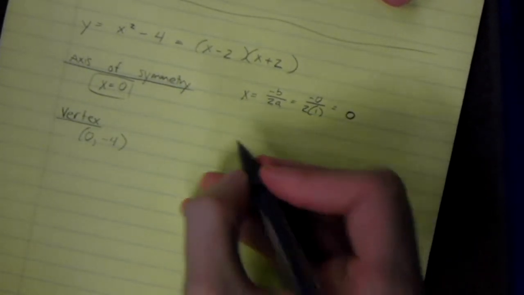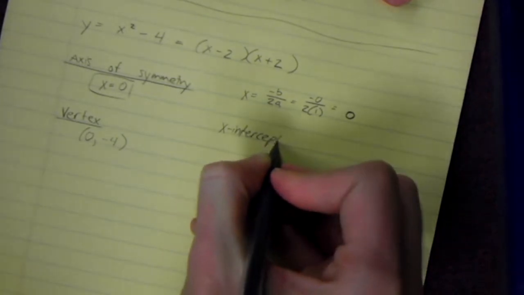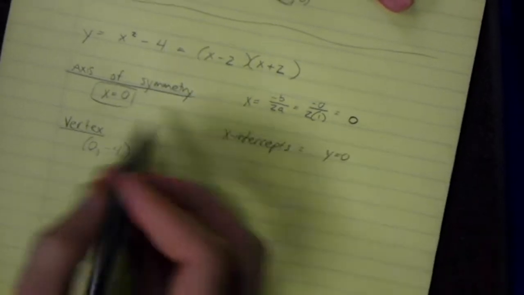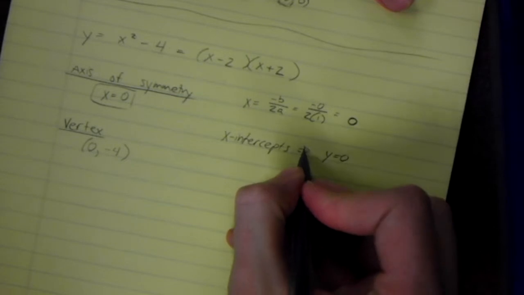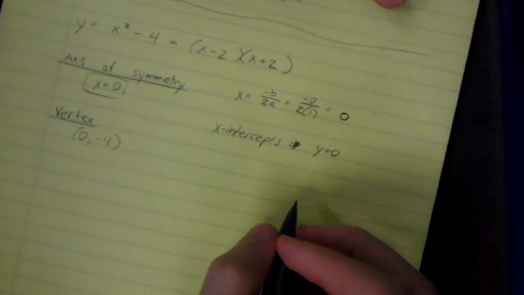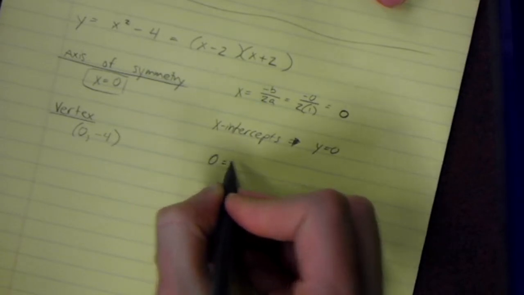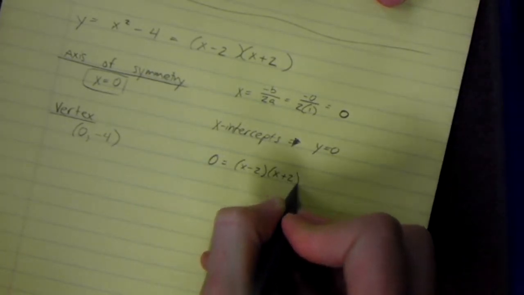So notice that an x-intercept, if you recall from what you remember in Algebra 1, is when y is equal to 0. You're finding where the graph crosses the x-axis. So an x-intercept is when y is equal to 0. So if I take my equation up here in factored form and plug in 0 for y, I get this: 0 equals (x minus 2)(x plus 2).